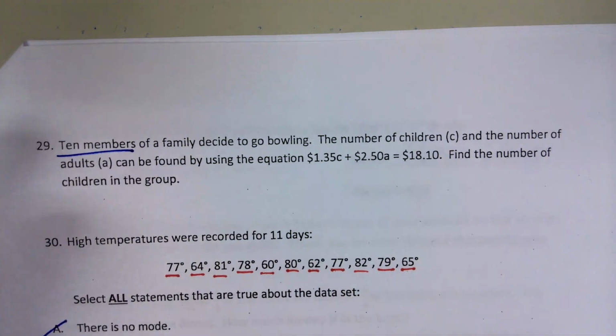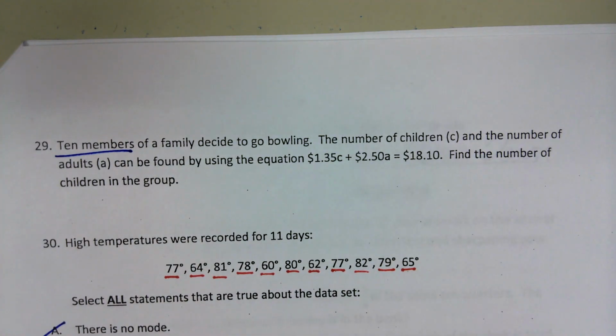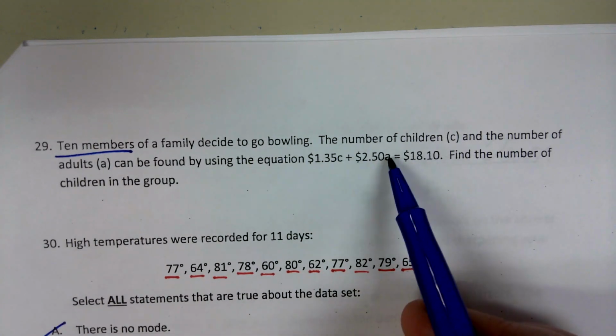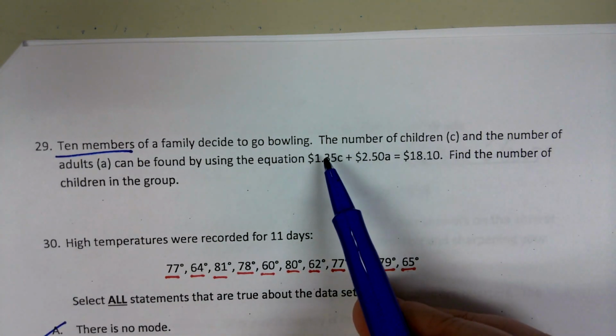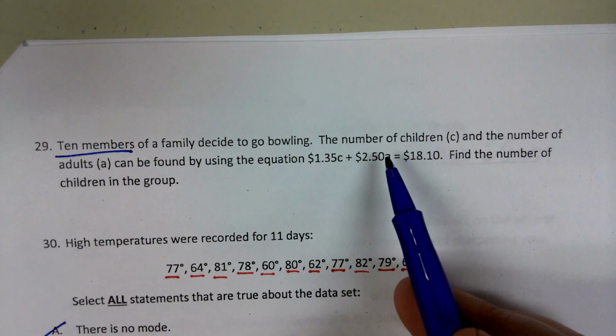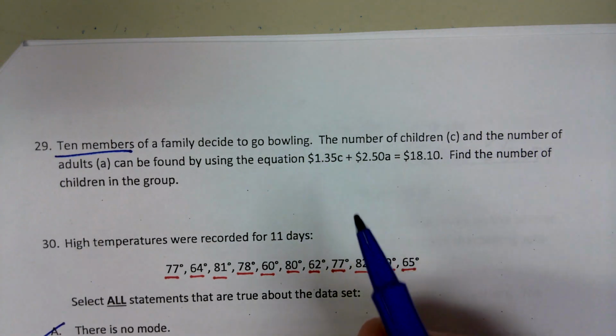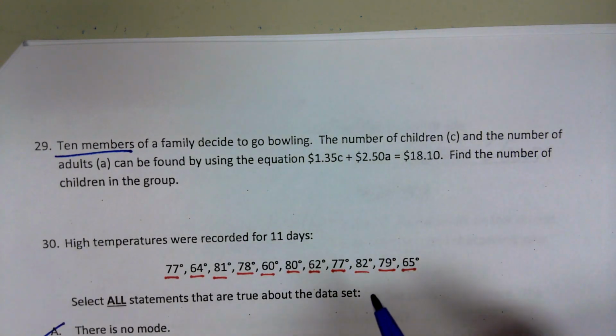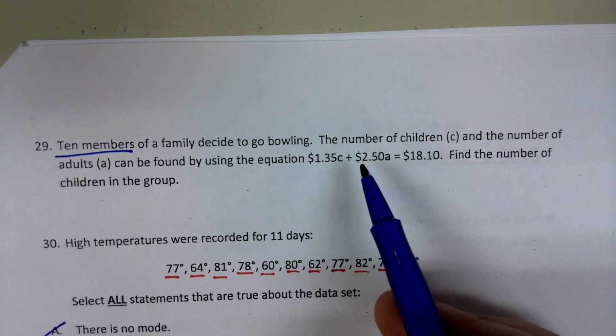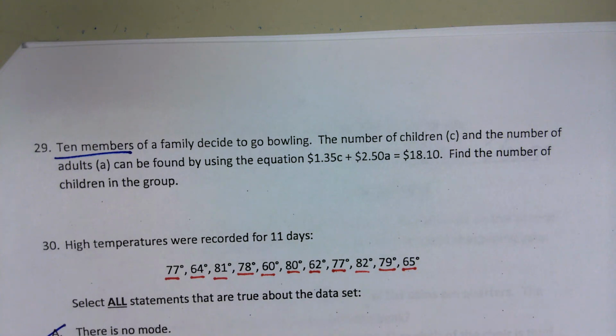We know there's 10 people total, so you could just start plugging in some random numbers. You could say, okay, well, let's say there's 5 kids and 5 adults. So you could do $1.35 times 5, $2.50 times 5, see what your answer is, and adjust from there. Now that guess and check can be a good strategy. For something like this, though, that's probably going to take a little bit of time.